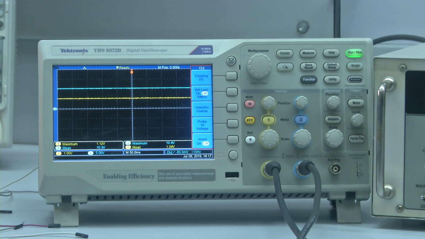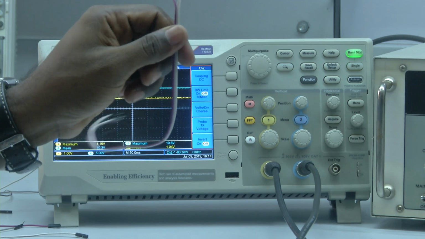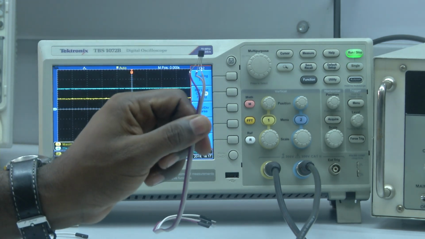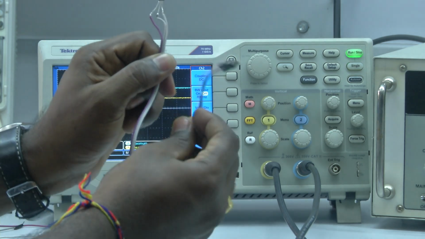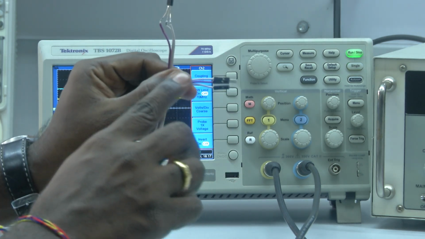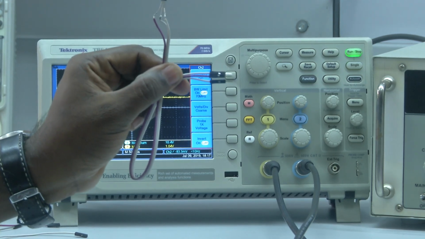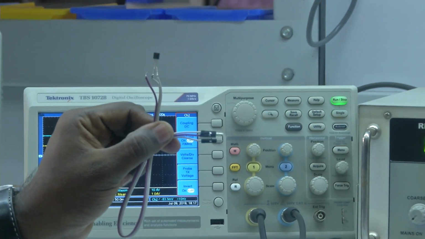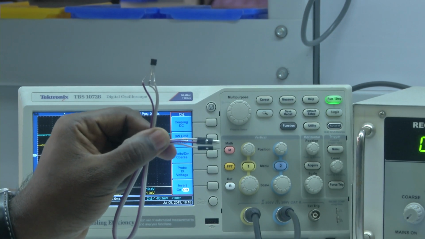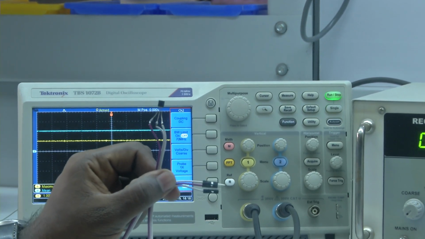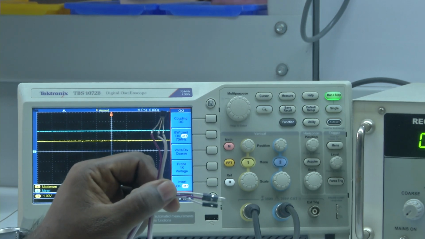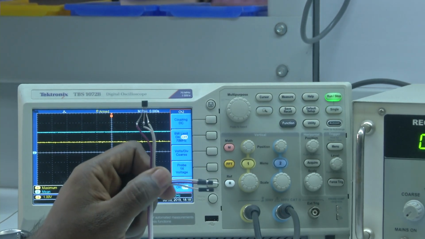Now what we do is, here we have the LM35 temperature sensor. We will connect the output of this LM35 temperature sensor to the board, and we will observe what output voltage we are getting from the complete system. In order to understand the temperature of any system, by looking at the output voltage we can easily do that.